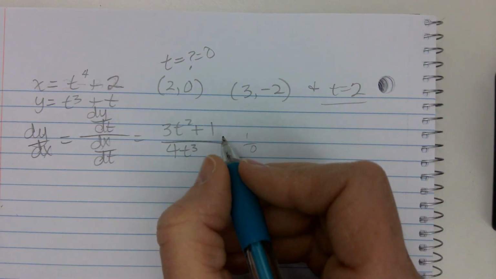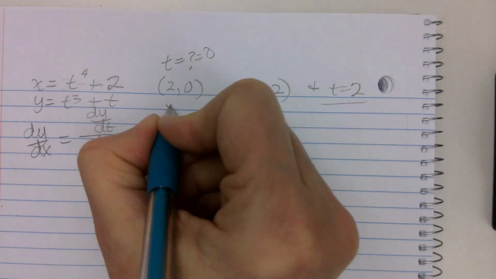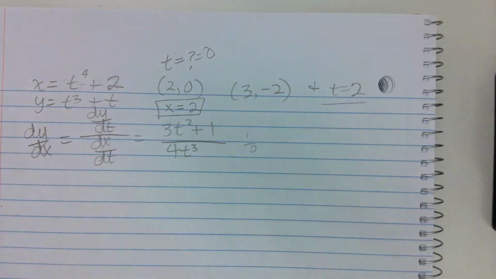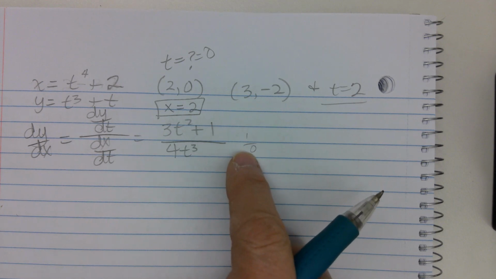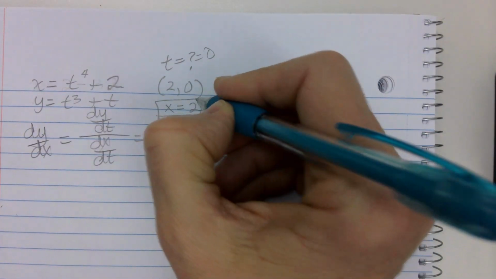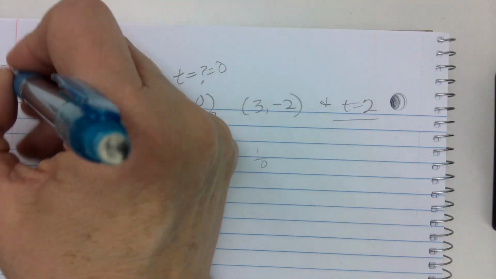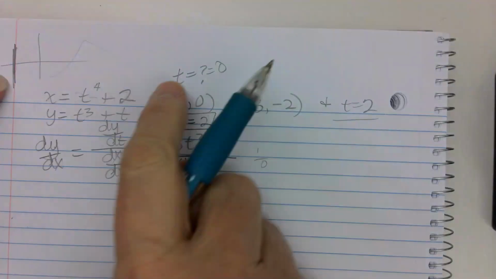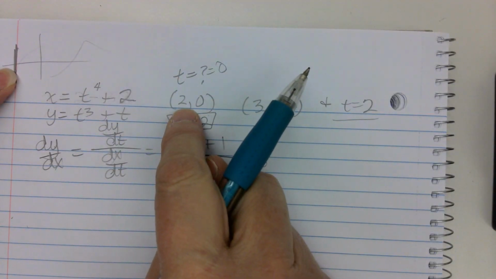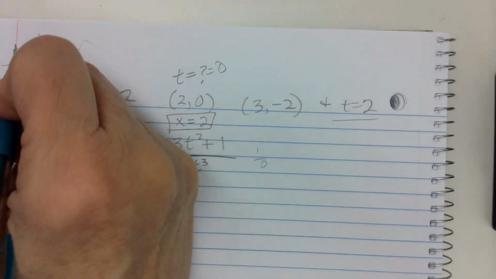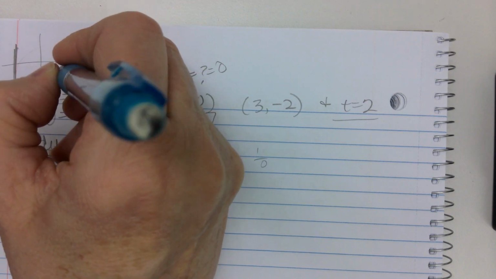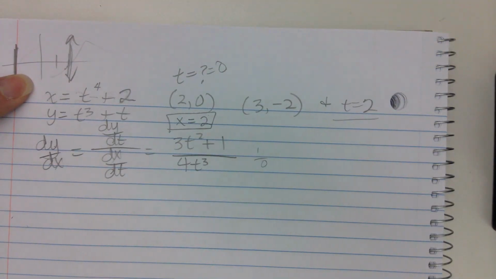Vertical lines are x equals the number, so x equals 2. If I have an undefined slope, the tangent line is vertical, and whatever the x value of that point is, that is where we draw the vertical line. Everybody understand the equation of a vertical line?